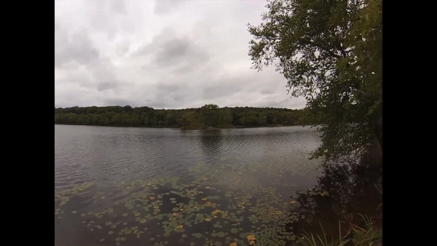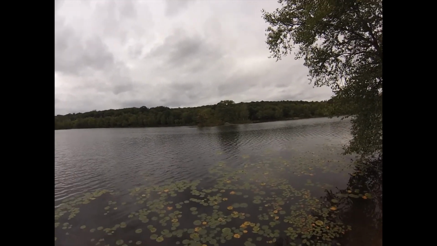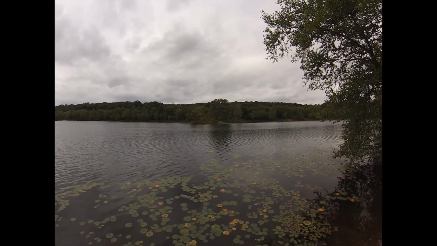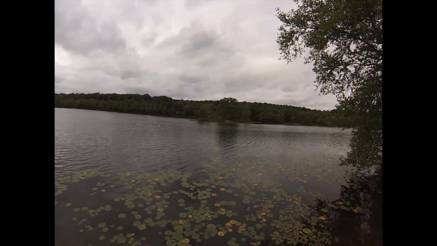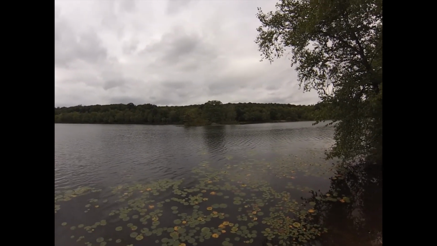Here's another angle of the inferred beaver lodge. And I'm going to give you a couple more. Maybe I'll put the pictures in the Google document as well that goes with this.